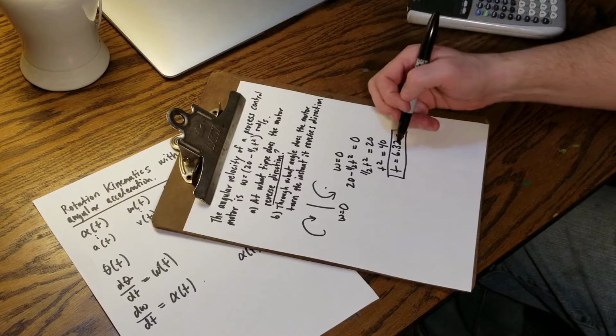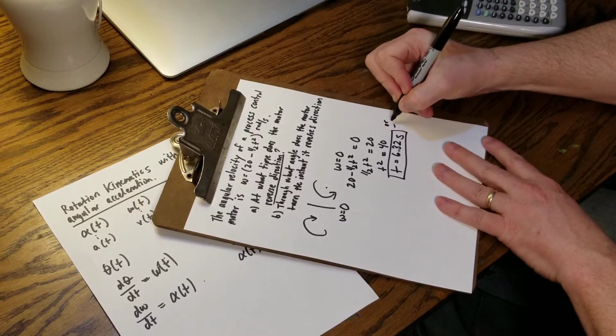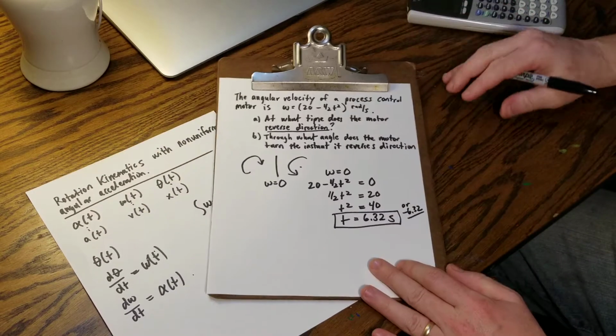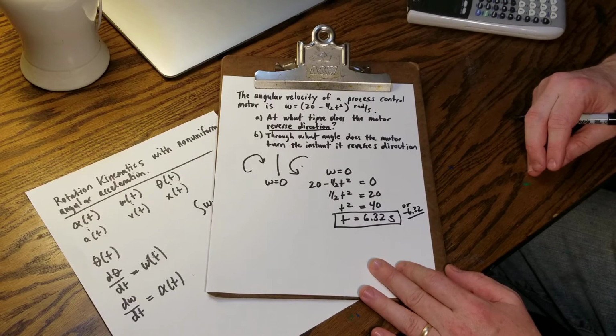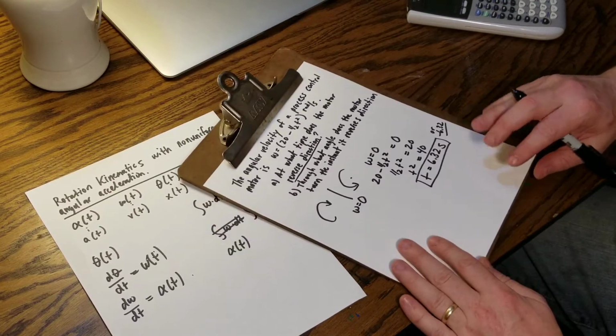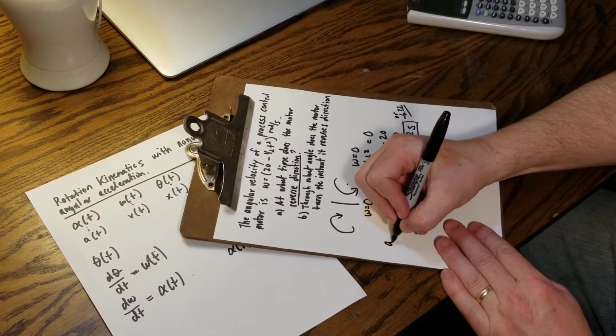It's either 6.32 or minus 6.32 because of the square function, but we're not going back in time. All right, so that's letter A, 6.32.